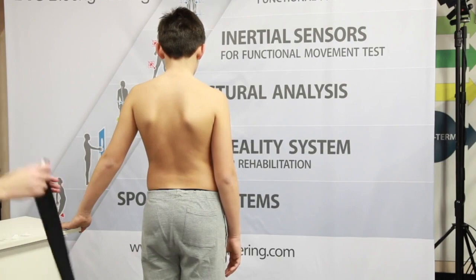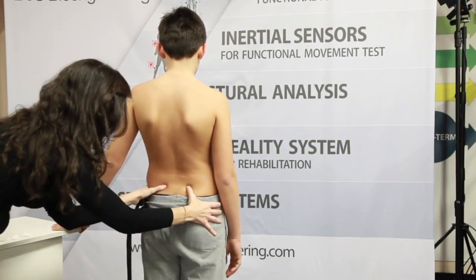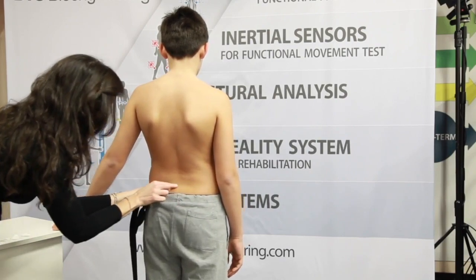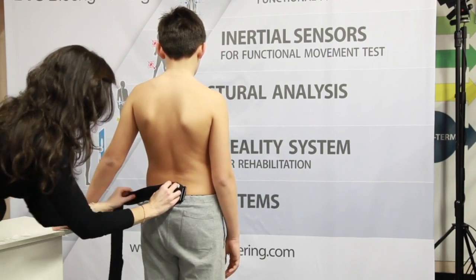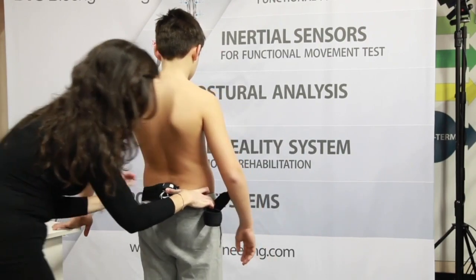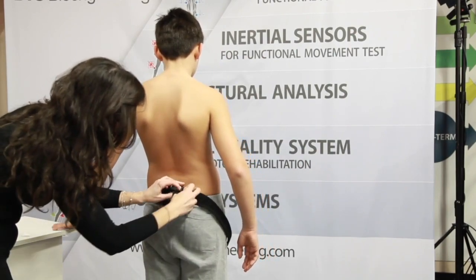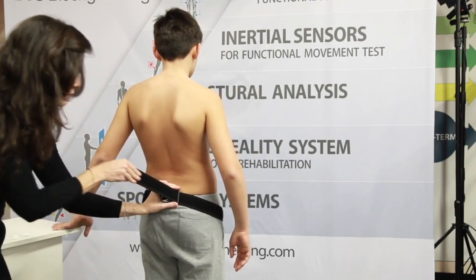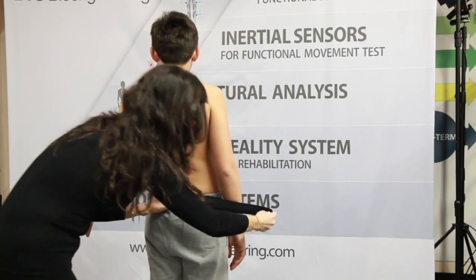Finally, we place the G sensor. We identify the two dimples of Venus in connection with the posterior iliac spines. Compared to a line that joins them, the sensor must be placed below, so as to be totally integral with the pelvis. The belt should be tight.